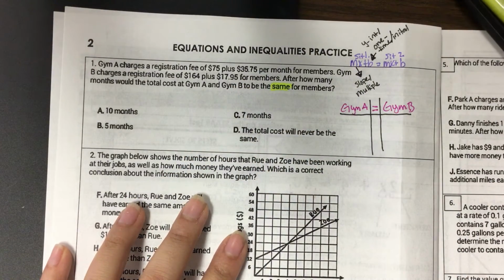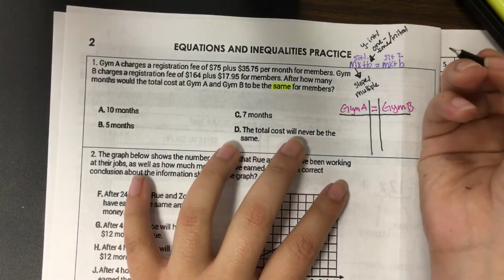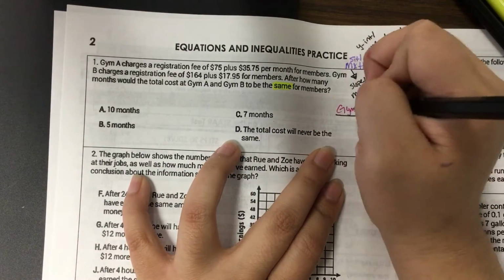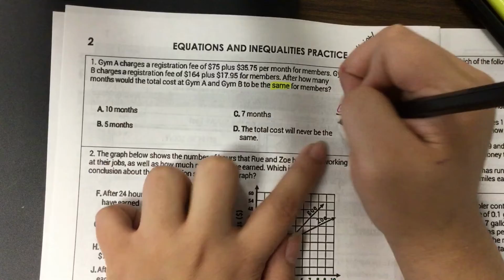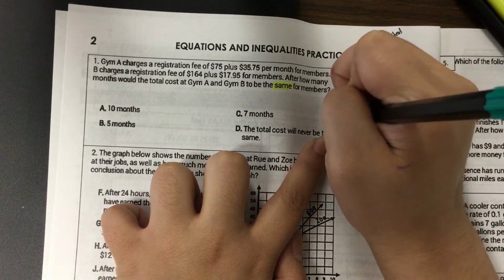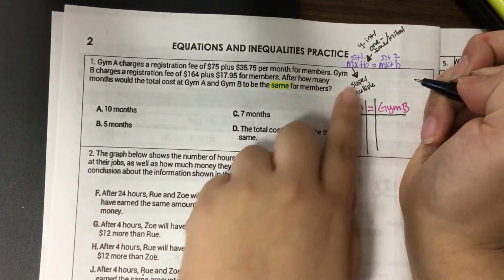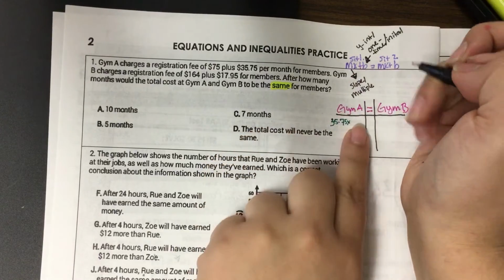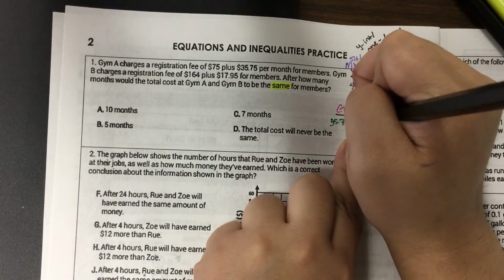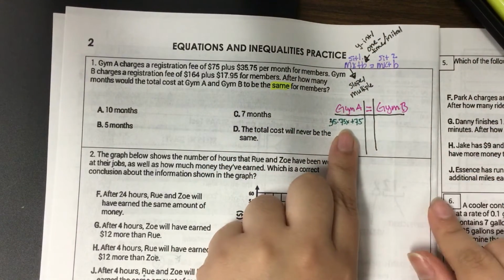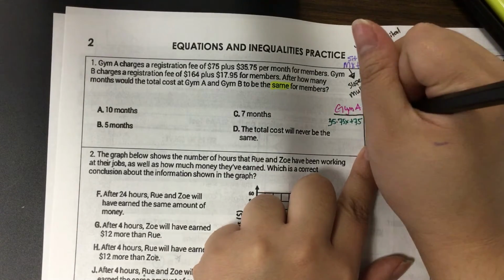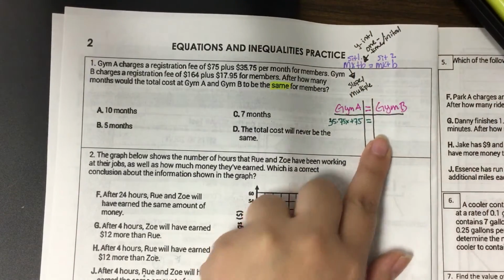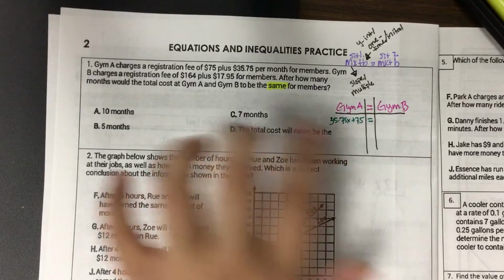So that's going to be the multiple. So we're going to write MX. So M, the multiple amount, 35.75x, and then plus B, that one-time or initial amount, plus 75. So that's how we write our equation for Gym A.